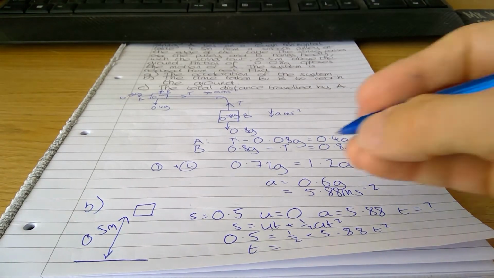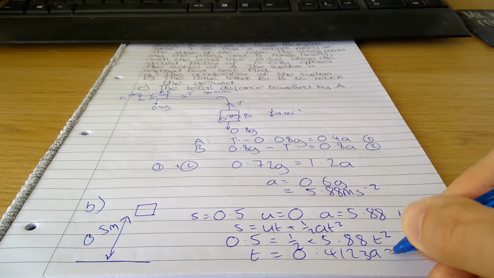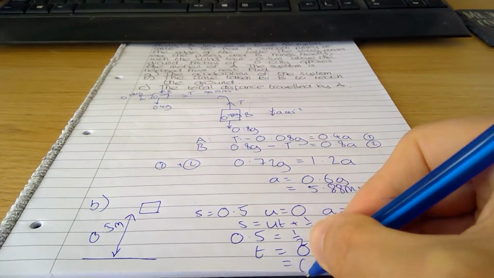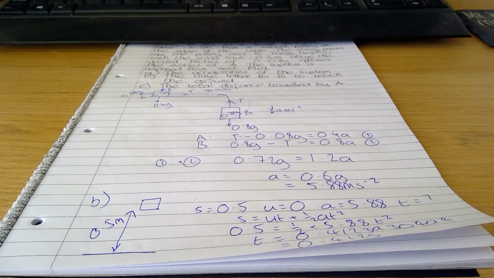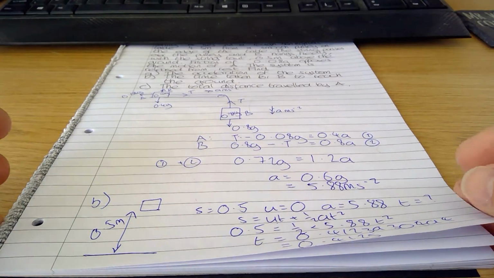Okay, and that comes to this number, 0.4123930494, or about 0.412 seconds. Okay, and then the final part is asking about the total distance travelled by A.